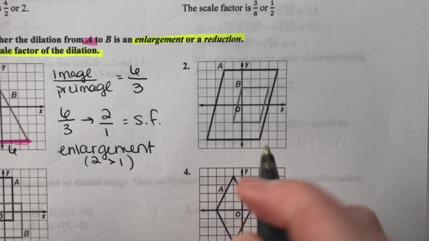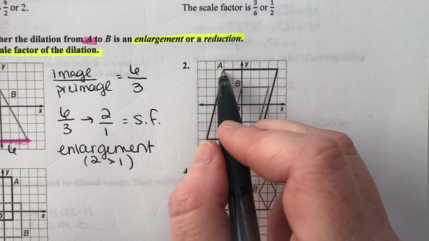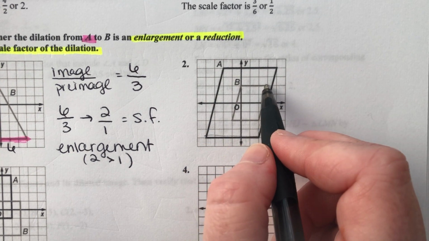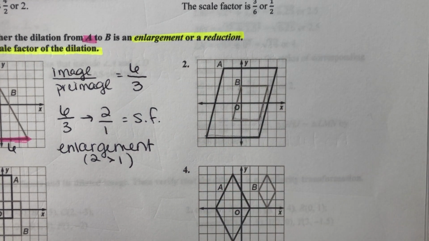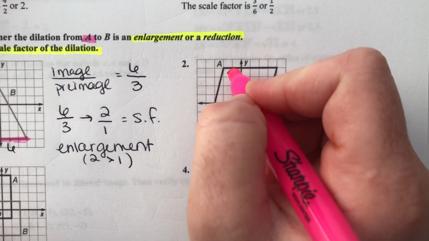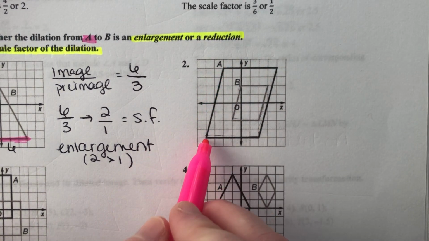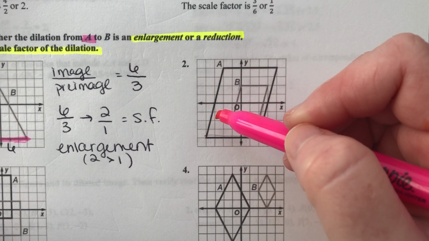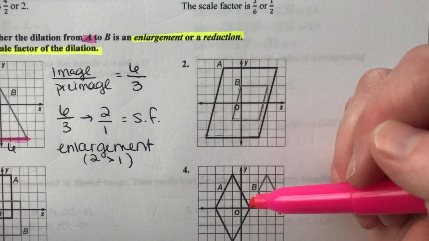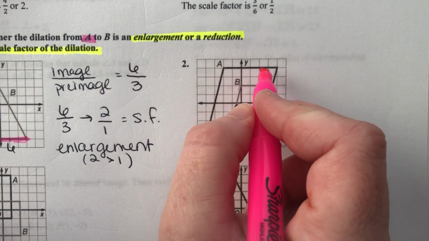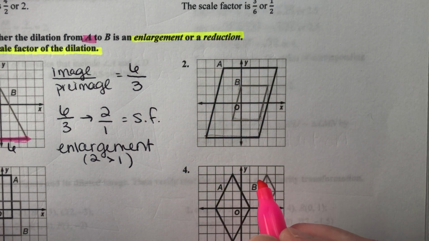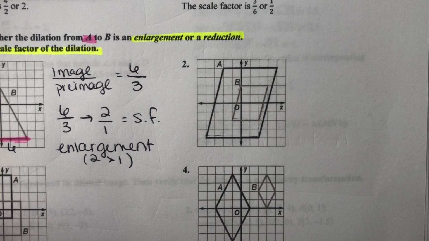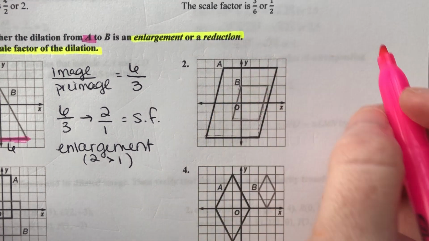Okay, let's do the next one. This one right here. Our original image is this big A here, and then the dilated image is this little one. So we're just going to pick a side. Now, I'm not picking these diagonals because, yes, I can figure out the length of that diagonal, but to do that, I'm going to have to use the distance formula. If I just find the length of one of these horizontal sides, I can just count the boxes. I don't have to do the extra work. But eventually, we are going to get to the point where we do have to use the distance formula.